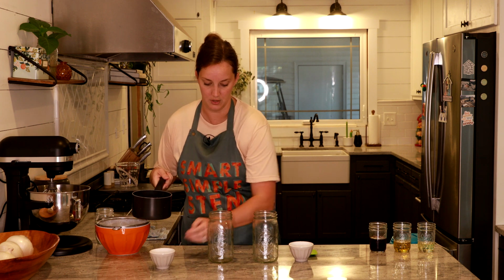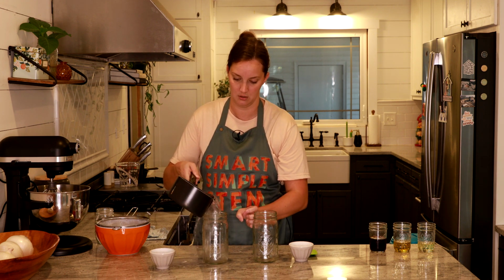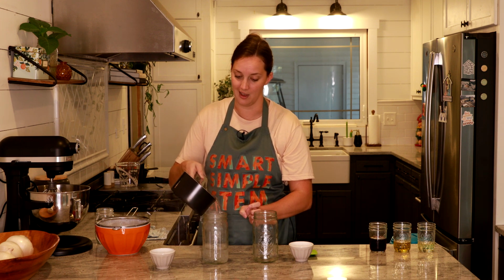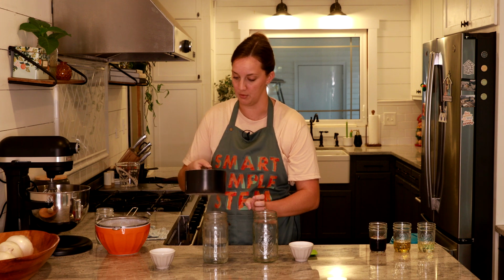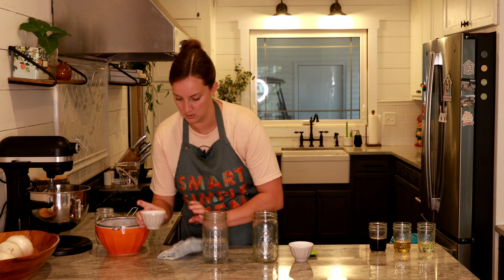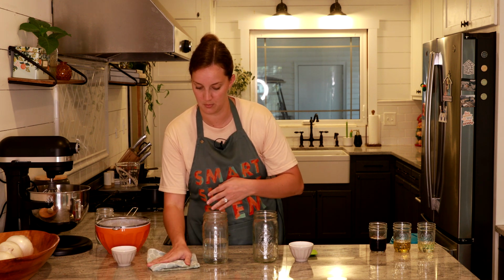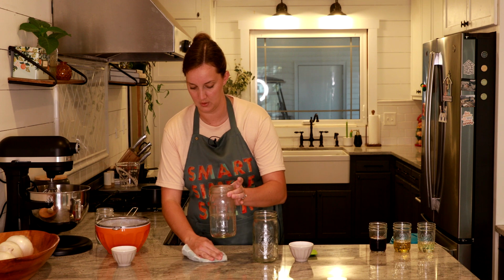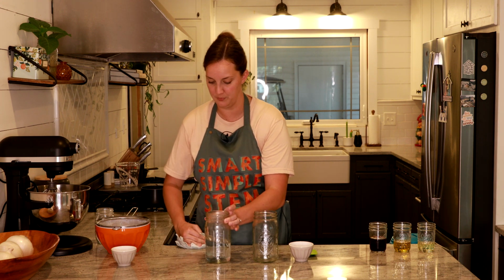So I'm going to fill this jar up to about 400 milliliters. And that pours beautifully. I'm glad I moved my cup of salt. So that's 400 milliliters of hot water.